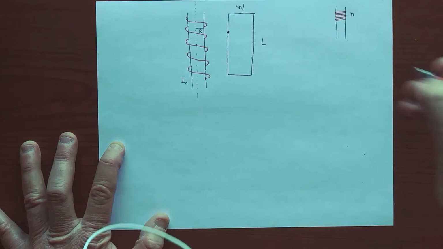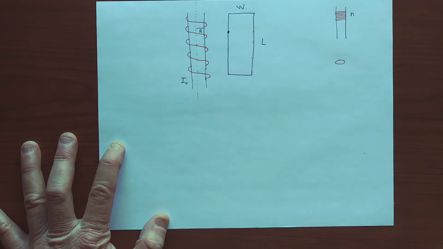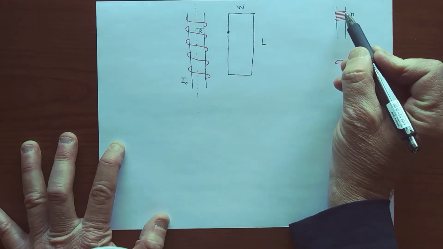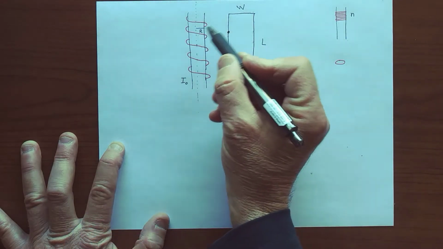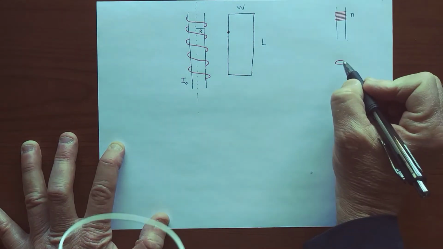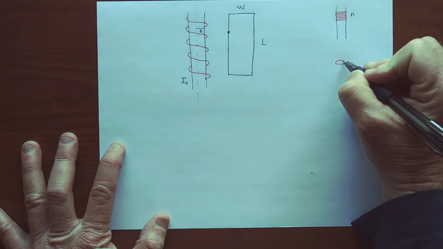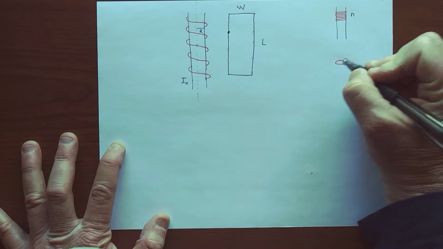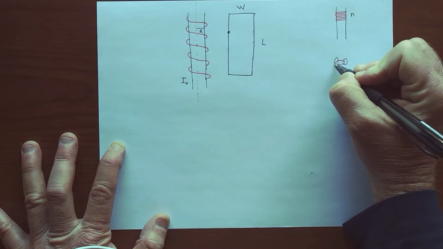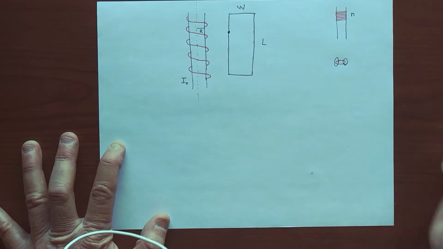So if we take one little loop, now we can think of this entire current configuration around the solenoid as a bunch of little loops of current, and magnetic fields circle around, so each little loop will produce a magnetic field that roughly looks something like that.